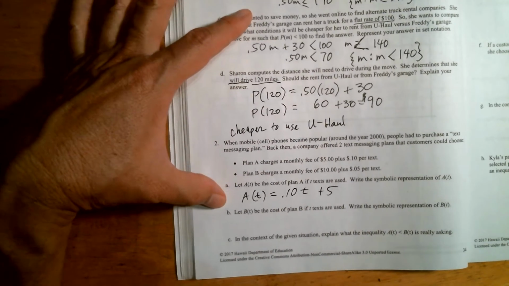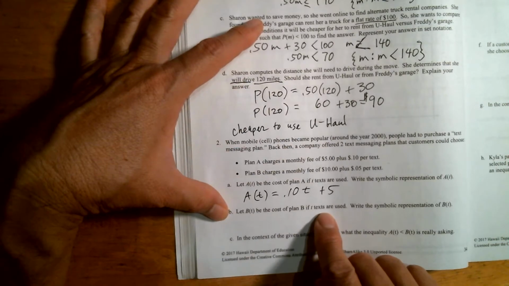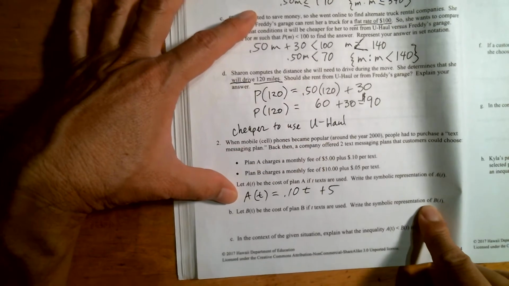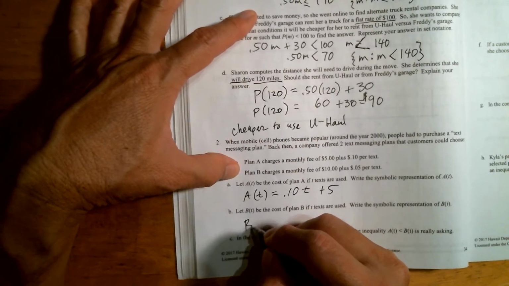Okay. How about B? B of T is the cost of Plan B if T texts are used. Write the symbolic function of B of T. Okay, here's the B, Plan B. Just look at that.